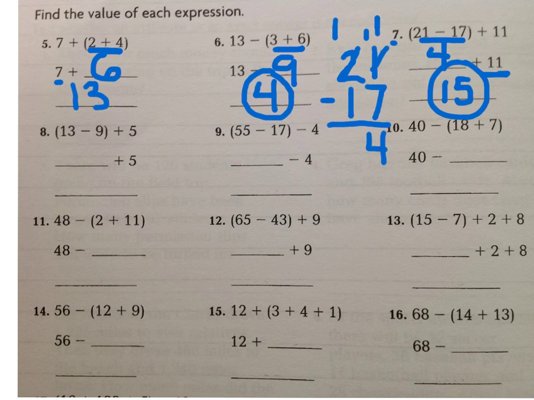So if you're feeling really successful with this, you were able to really get 5, 6, and 7 accurate, go ahead and, if you would like, try to finish all the way to 16. If not, we're going to be working with all these equations tomorrow in class. So I will see you tomorrow morning.